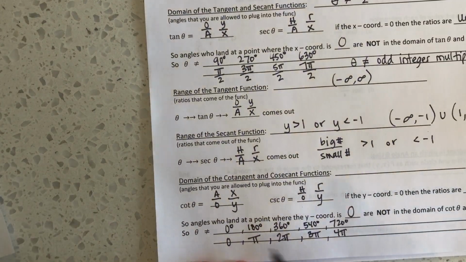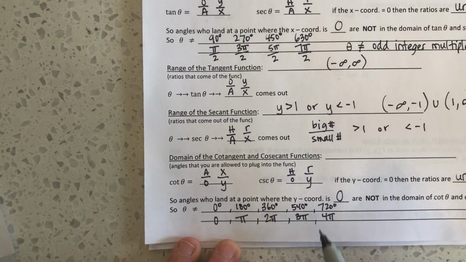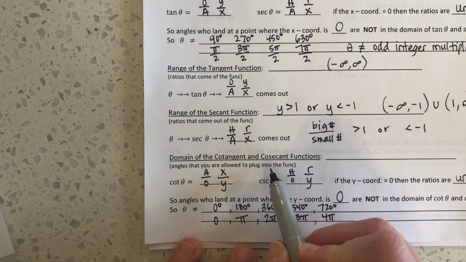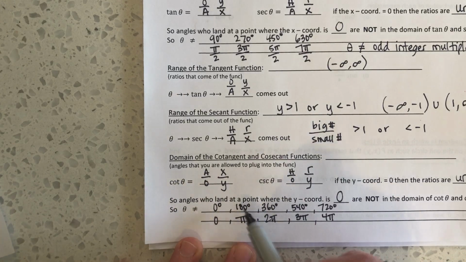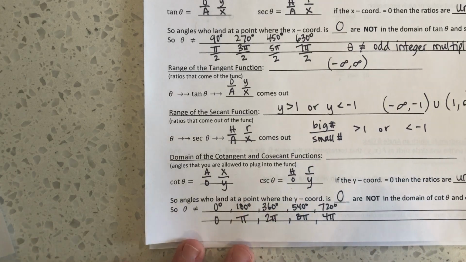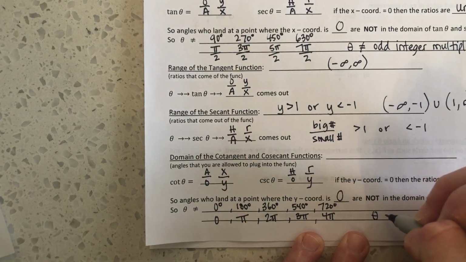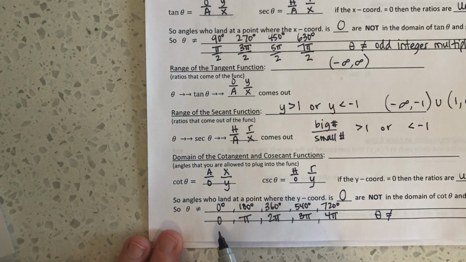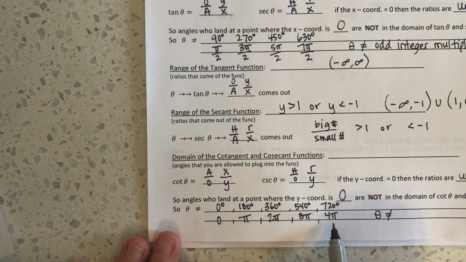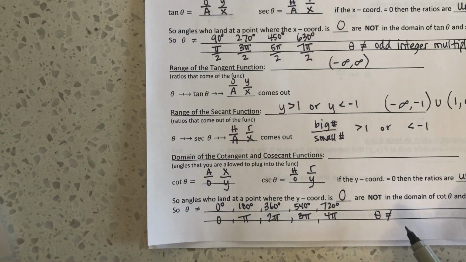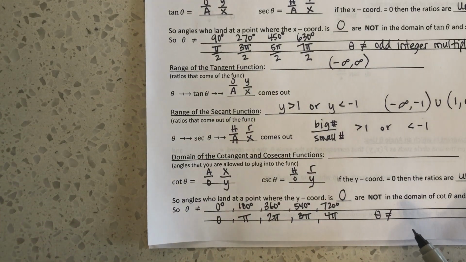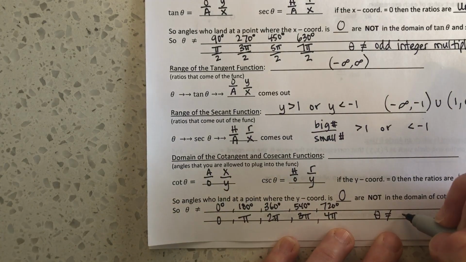Okay, so all of these angles are not in the domain of the cotangent and cosecant functions because they will create undefined ratios, because they all live at a point that has a y coordinate of 0. So that means that theta cannot be, if you notice, 0 pi, 1 pi, 2 pi, 3 pi, 4 pi. Theta cannot be integer multiples of pi.